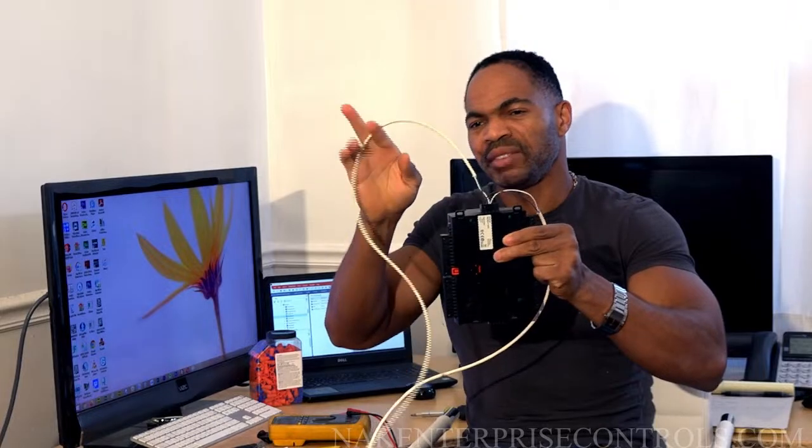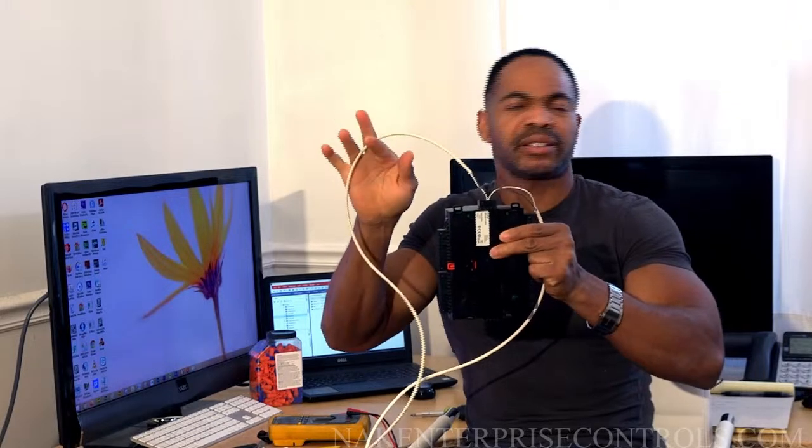Now it's a star connection, something totally different. One of the good things with the daisy chain is if the line breaks, to my IO, someone inadvertently cut the next wire that goes to the other device.